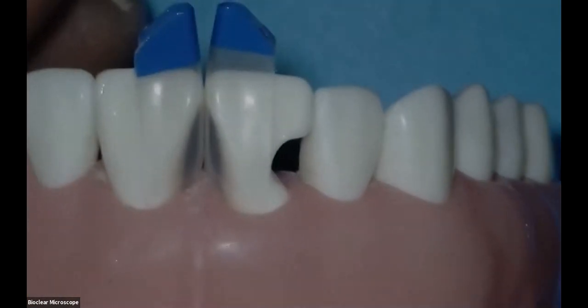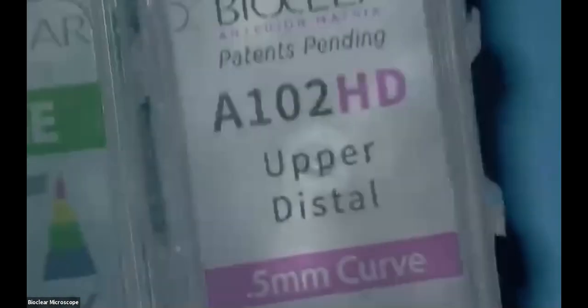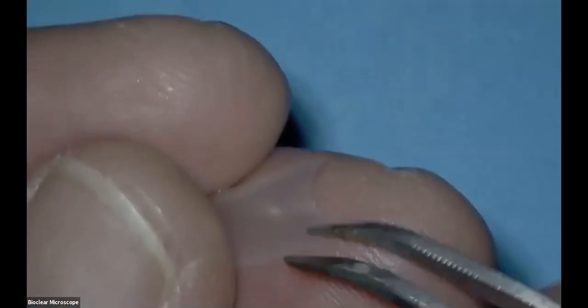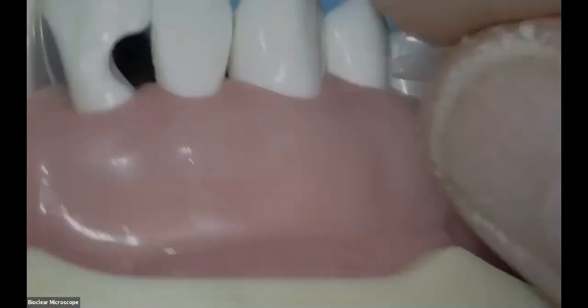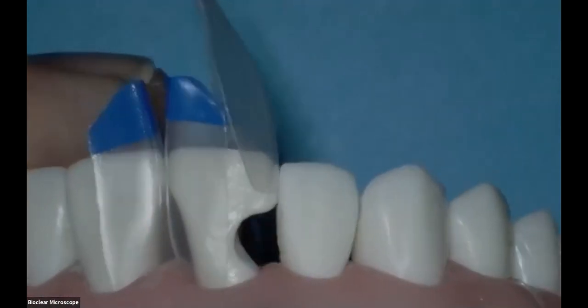Now on the distal, I'm going to be using classic Bioclear. So this is the A102. It's a very curvy matrix. This is from the original Bioclear kit, and I'm going to be using it in the HD. So I'm giving everyone a chance to see two different types of matrices. This is classic Bioclear. You could use this for black triangles, but the black triangle matrix is a lot easier to use. So this is for standard fillings, right? Standard restorations. I'm going to slide the matrix down. I'm fighting the matrix.